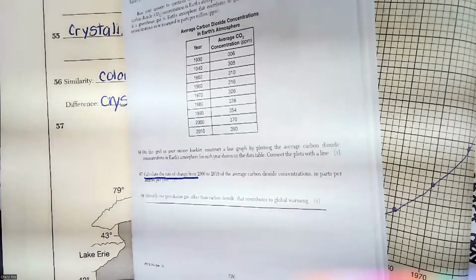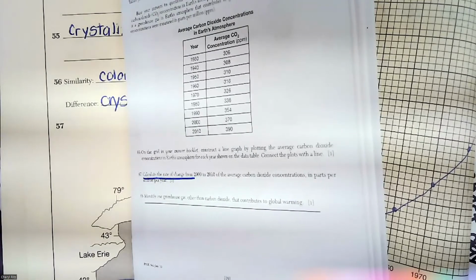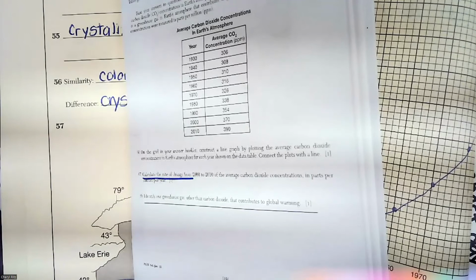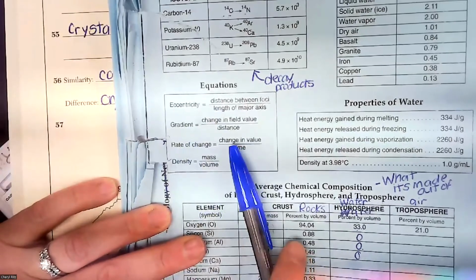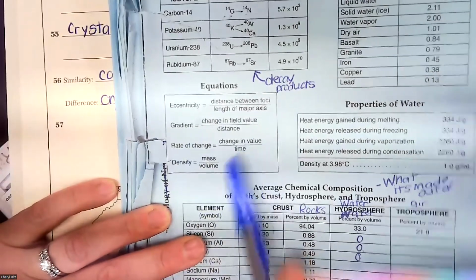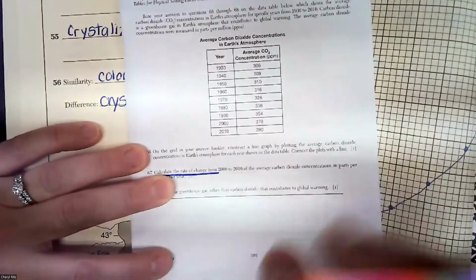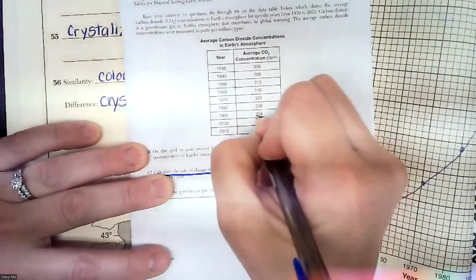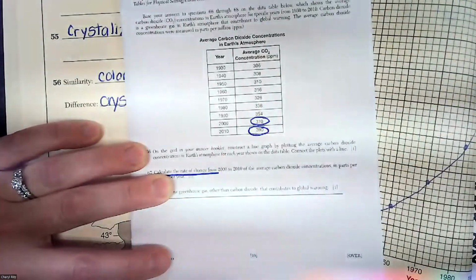And in this class, do we have to memorize the formulas to do math? No. This is not like memorizing all that stuff you have to memorize in the math class. All the equations are right here. So rate of change is the change in value divided by time. So the question said from 2000 to 2010. Well, in 2000, it was 370. And in 2010, it was 390.